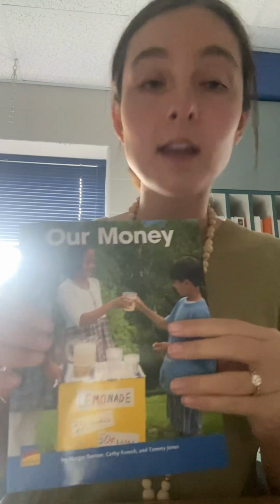So that is what I would do for my reciprocal teaching lesson if I was using this little book, and I probably will do that when we get to our money unit this year.